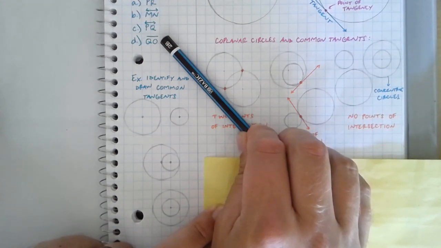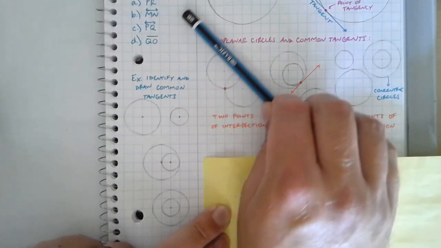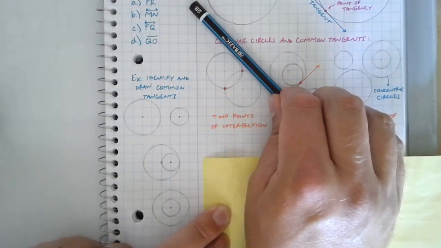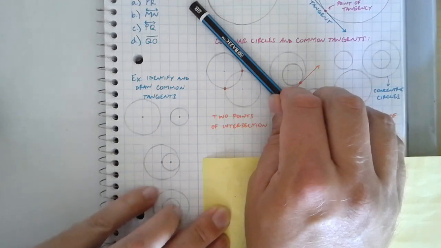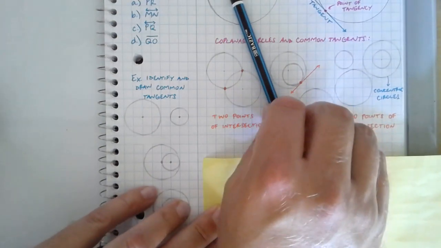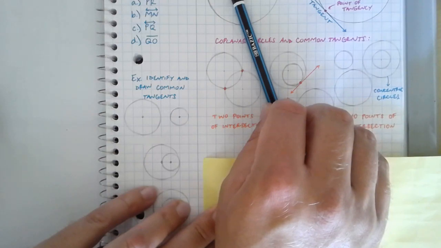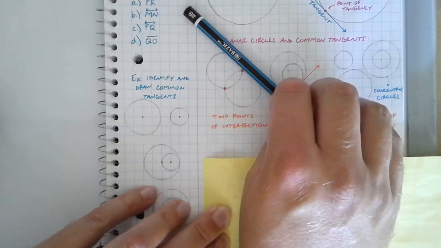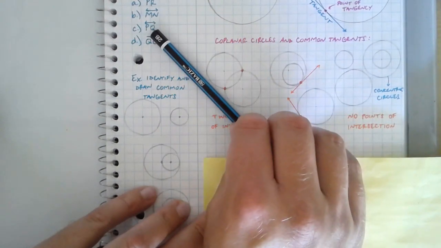And if this is one of the common tangents, that means on top, there also has to be a common tangent. So anytime I see this Venn diagram situation, there are going to be two common tangents, one on top, one on bottom. Any other twist, it's going to completely miss one of the circles, depending on which circle I'm doing a tangent on. Okay, so there's one on top, one on bottom.